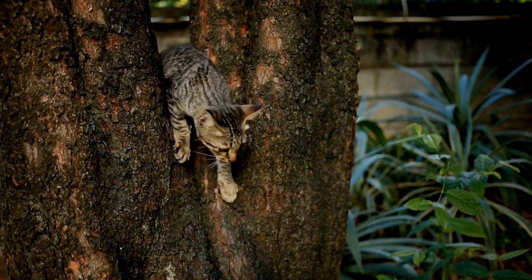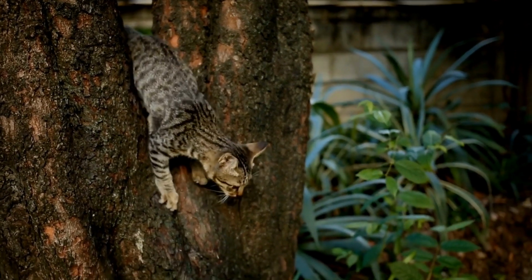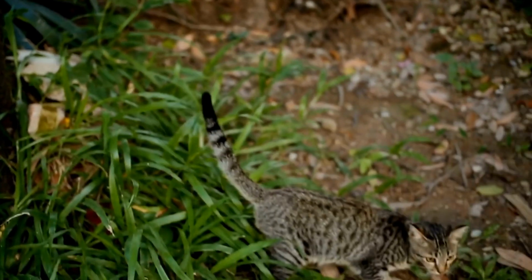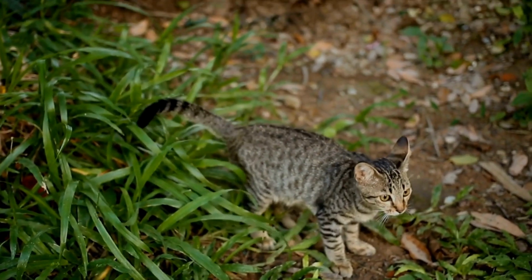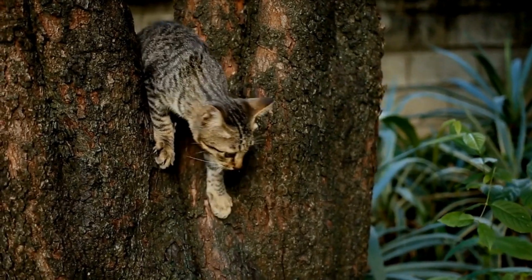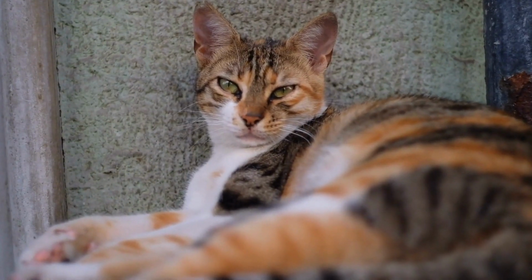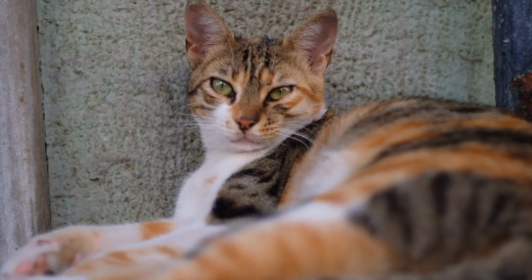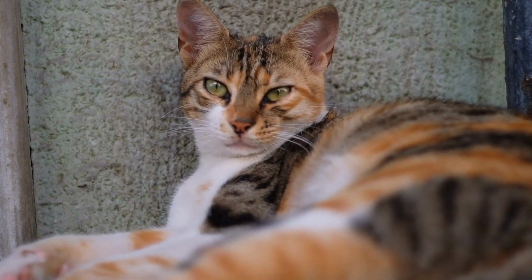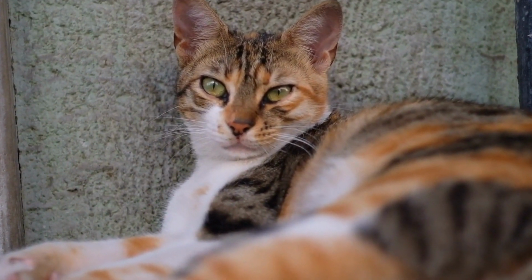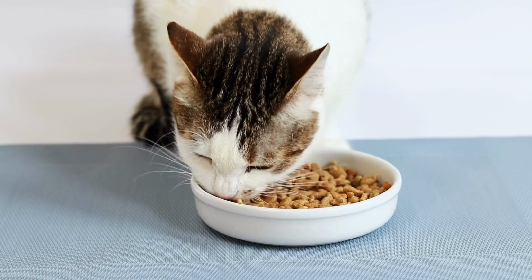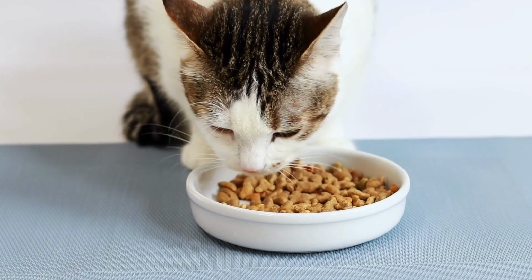Other contributing factors to respiratory infections in cats include stress, overcrowded living conditions, poor nutrition, and a weak immune system. Cats who live in multi-cat households or are exposed to high-stress environments, such as shelters, are at a higher risk of contracting respiratory infections.